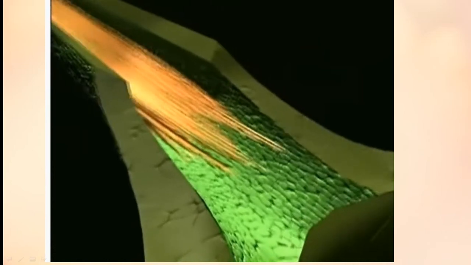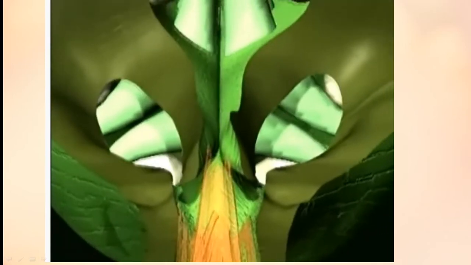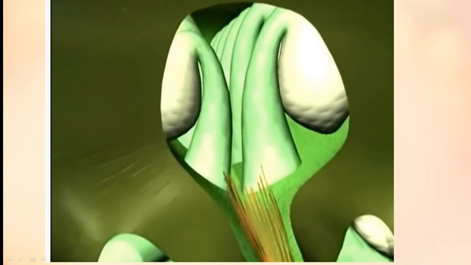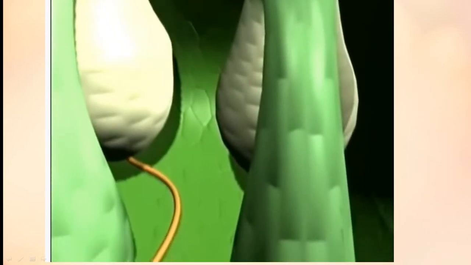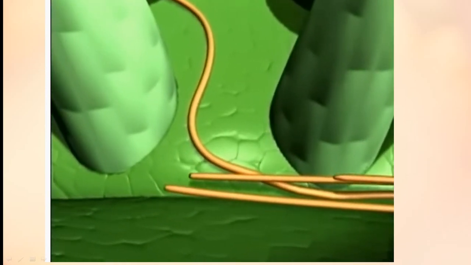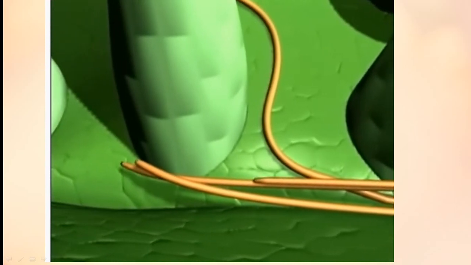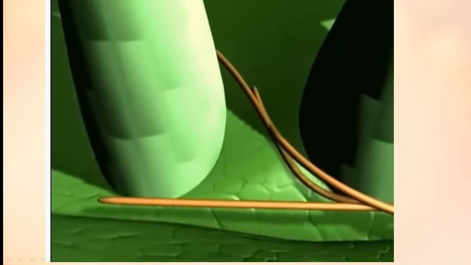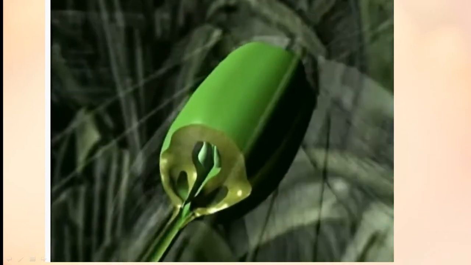These grow down the style and enter each of the 3 ovaries. When the pollen tubes enter an ovary, they each locate and fertilize an ovule. Each ovary now has many fertilized ovules, which will develop into seeds.